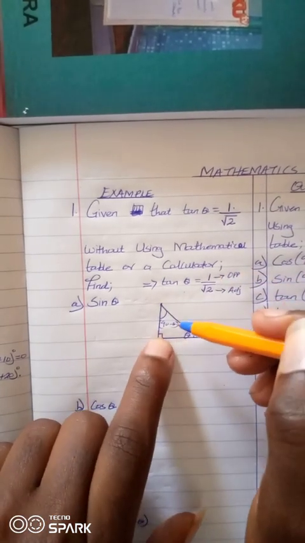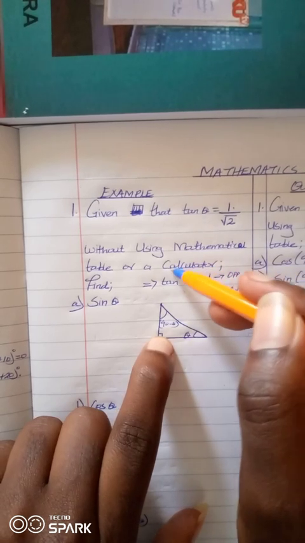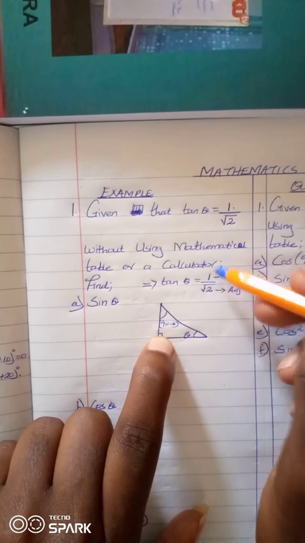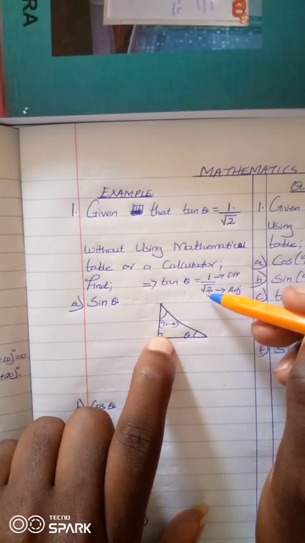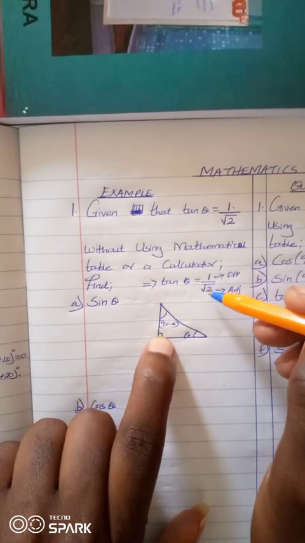Now, my dear student, there is something I want us to understand here. We have this right-angled triangle and our question, tan theta is equal to 1 over root 2, and we have agreed that opposite is 1 and adjacent is root 2.